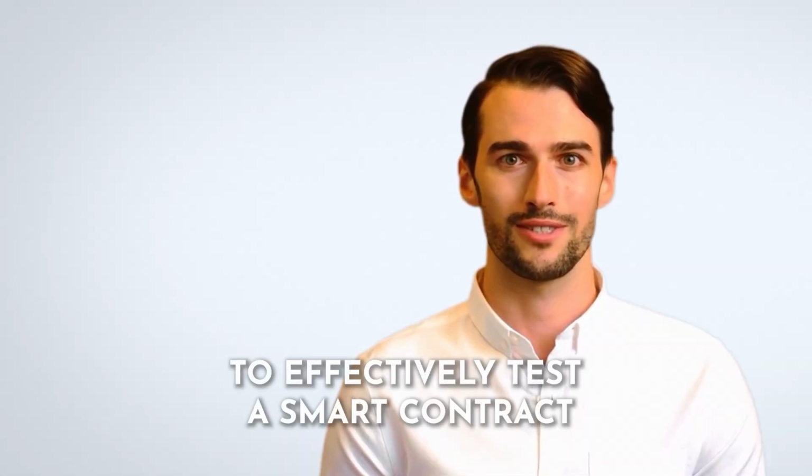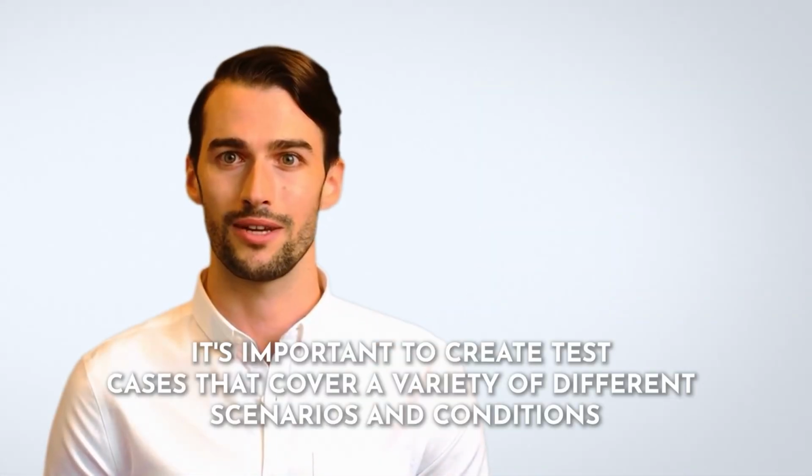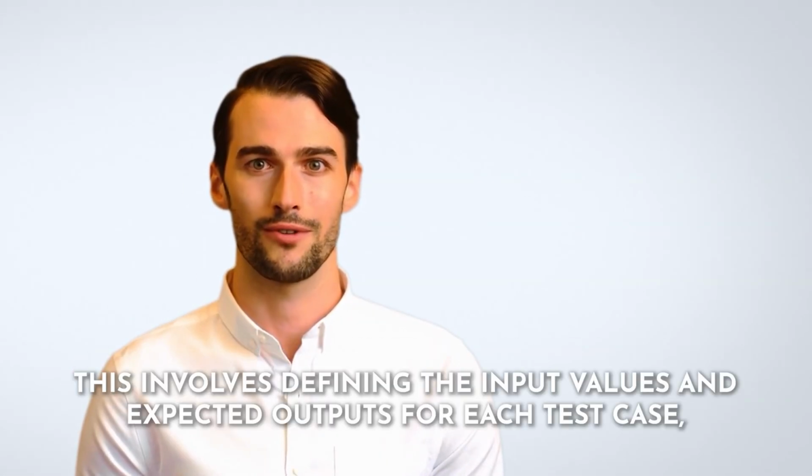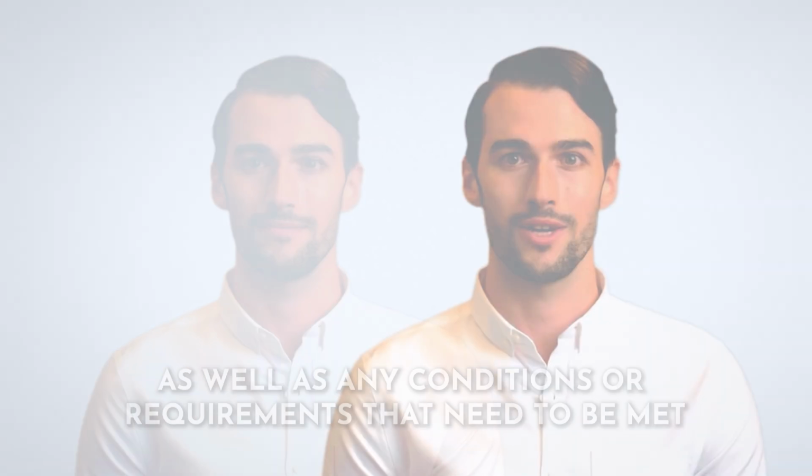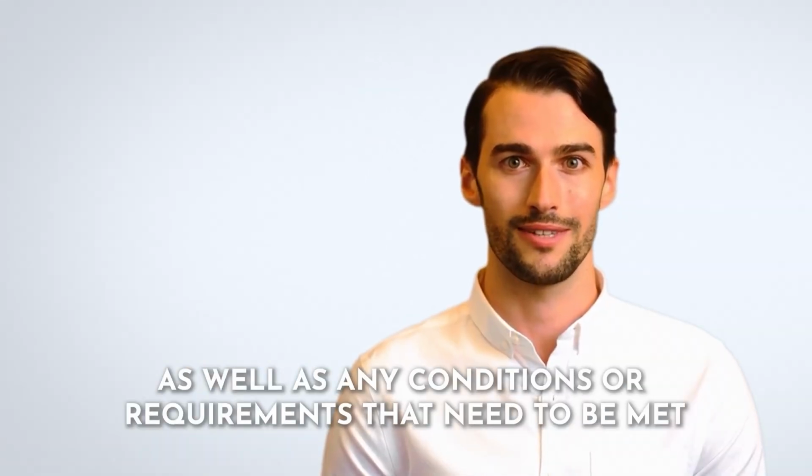To effectively test a smart contract, it's important to create test cases that cover a variety of different scenarios and conditions. This involves defining the input values and expected outputs for each test case, as well as any conditions or requirements that need to be met.